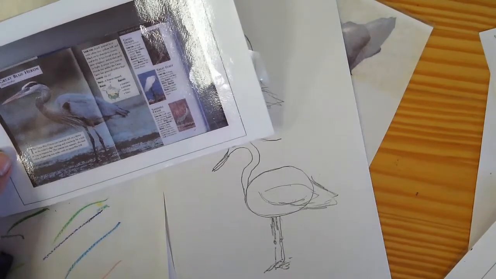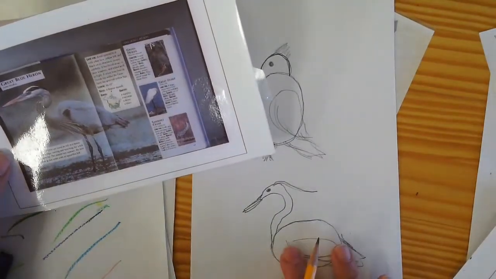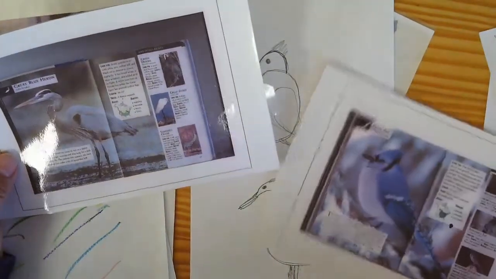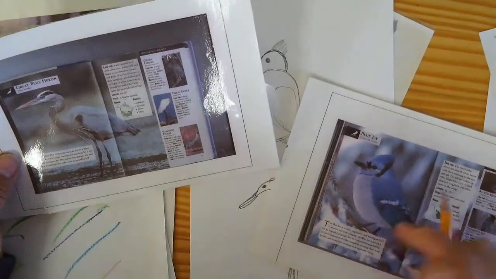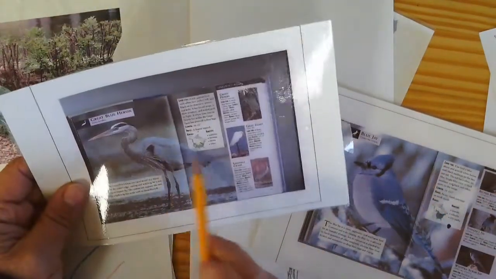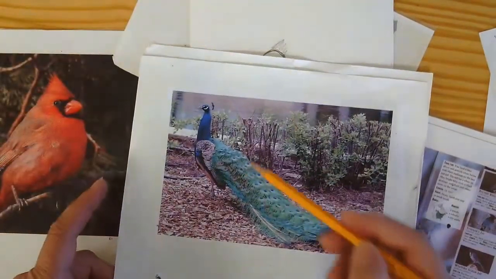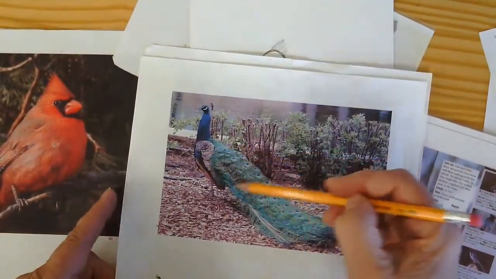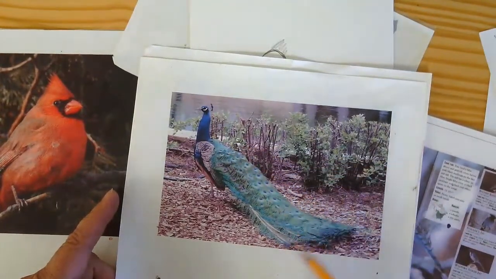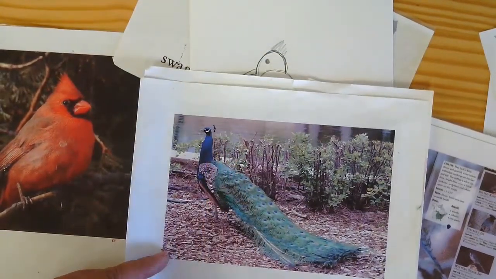So depending on what kind of a bird it is, whether it's a water bird or it's a bird that is in trees, that will change the shape of the egg shape. But again, the egg shape is basically the body, and it changes the direction. So all birds, even this fancy peacock, start out with an egg shape, and then he just has these extremely fancy tail feathers. And look at his little extra decoration up on the top.